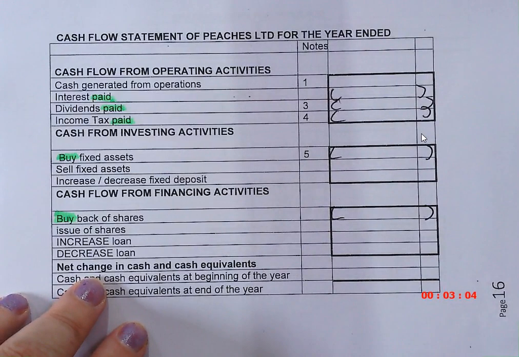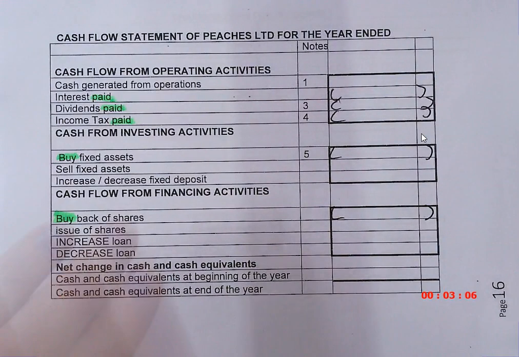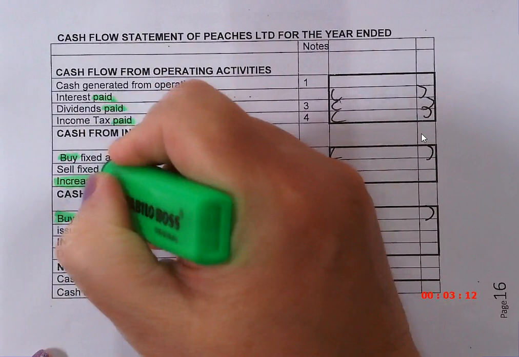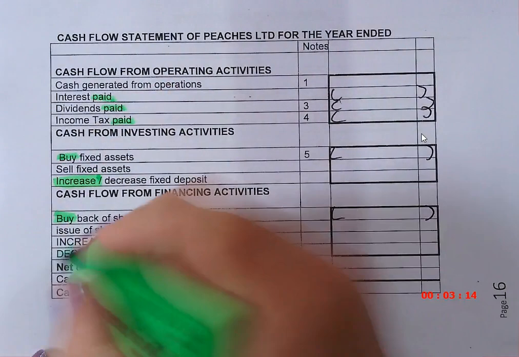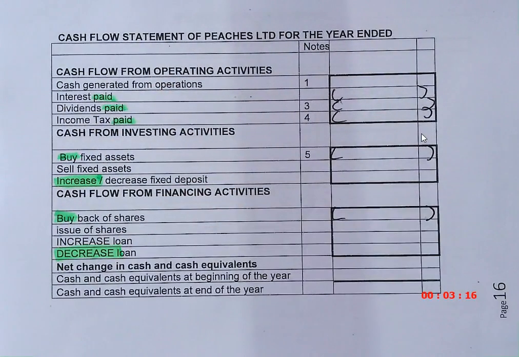Now, you do not know the fixed deposit and the loan so far, but what you can do is highlight the increase with the fixed deposit and the decrease with the loan, because if it's one of those 2, then you would know, oh, also a bracket.